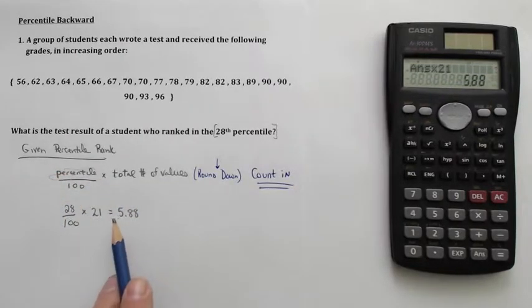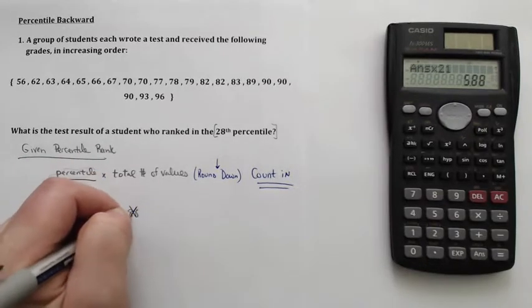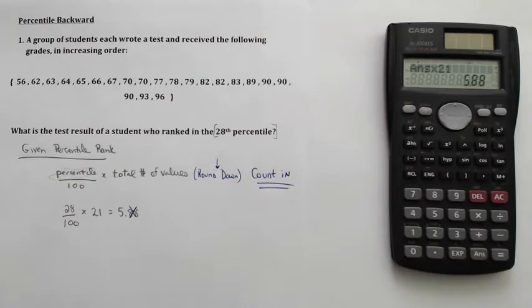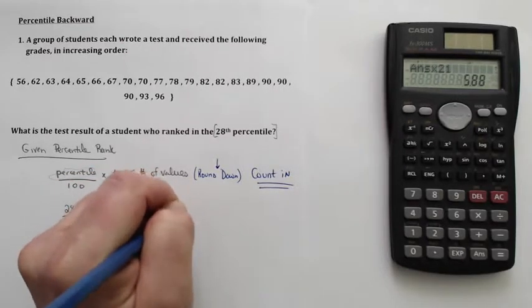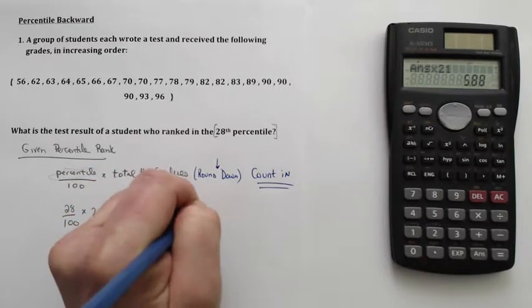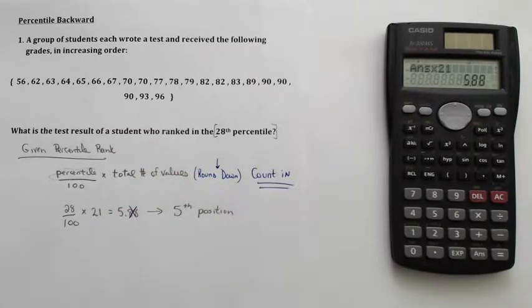Now I know, normally if we round this off, you're going to want to call that a 6. But when we're doing percentile backwards, we ignore the decimal. And basically we just round it to the nearest whole number down, so 5. Now here's the next thing you need to be aware of. What you've just calculated is the position of your value. It's not the actual answer. The answer is not 5. The answer is the number which is in the 5th position. So that's why I have this note about count in.